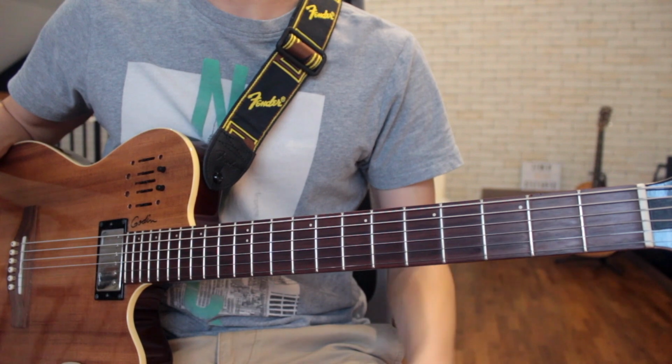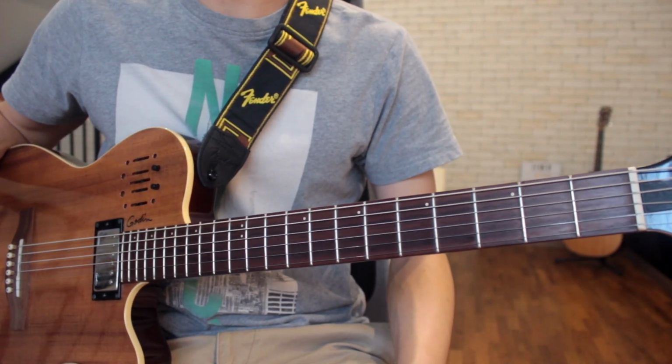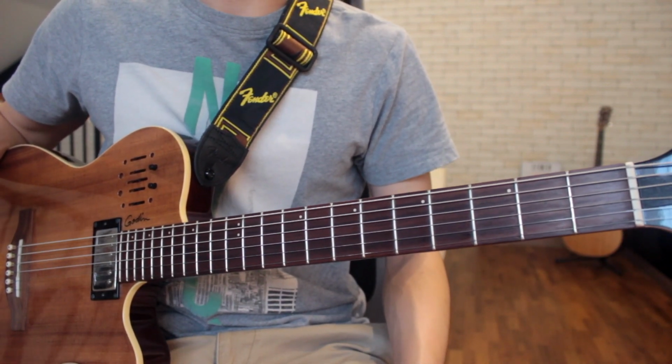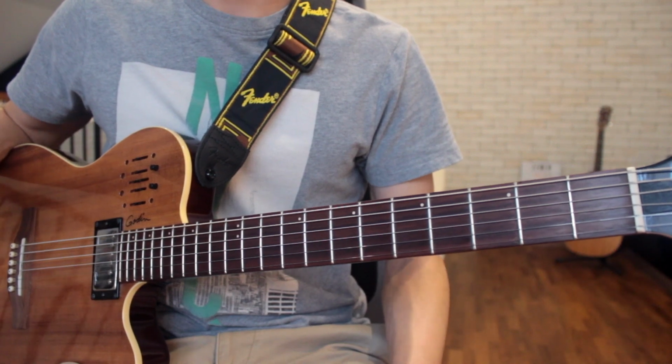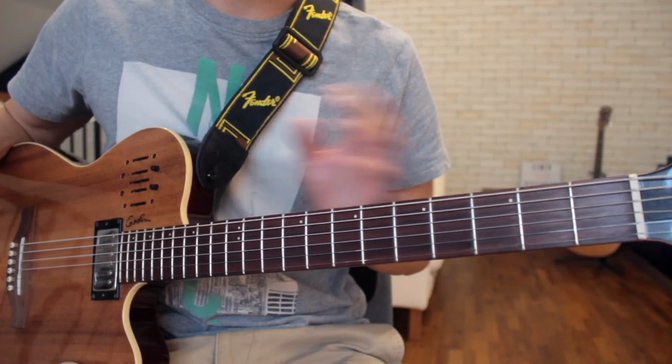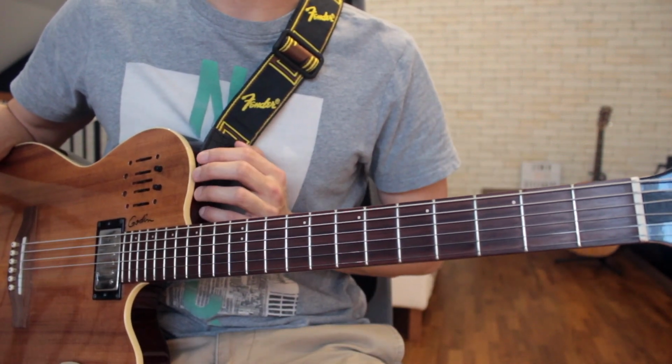The strumming pattern just changes quite a bit, so you gotta focus on which section you're currently on to use the right strumming pattern. Alright, let's jump right into the song structure, then we'll check out the chords.